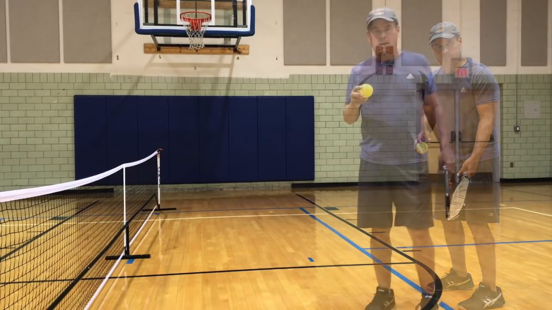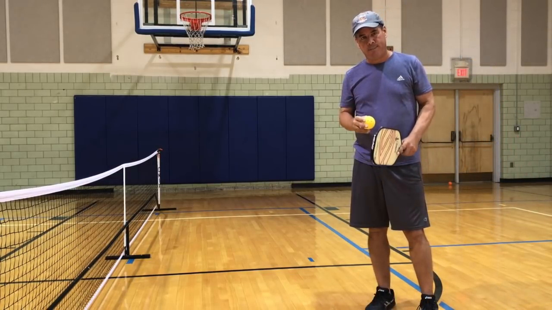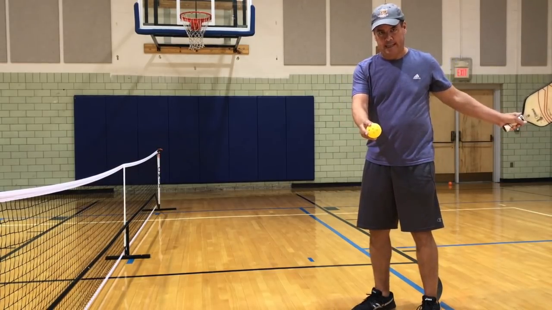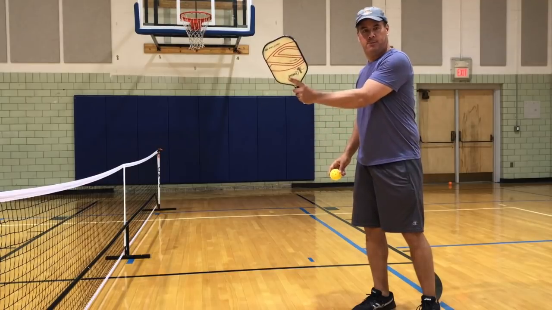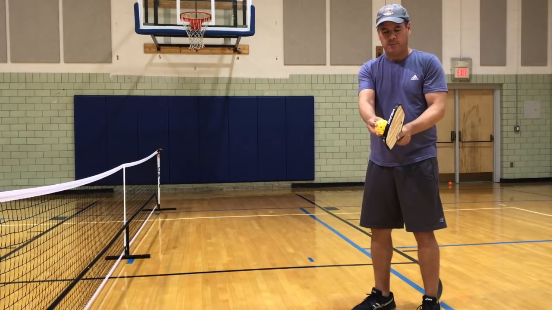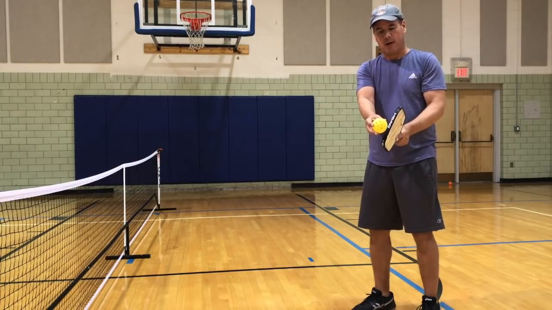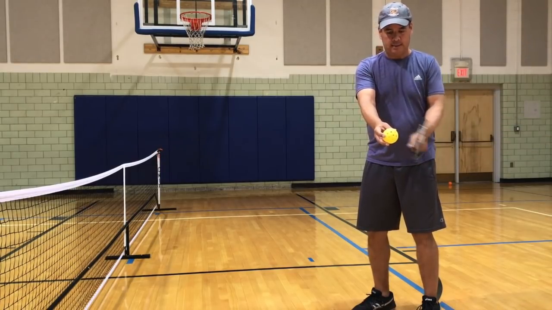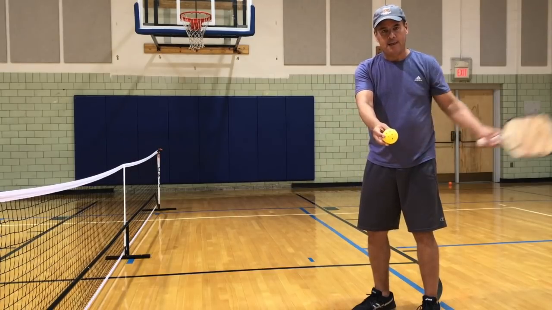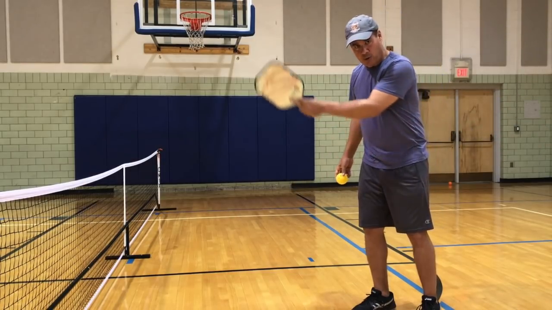I want to clarify that when we're talking about the backswing, we're talking about the part of the swing behind the point of contact, not the part of the swing after the point of contact, which is sometimes also called a follow-through. So the backswing would be, if this is the point of contact on the ground stroke, this is the backswing, this is the follow-through. What we're talking about in these videos is this part of the swing, not this part of the swing.